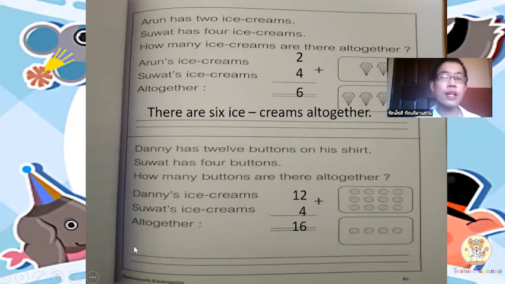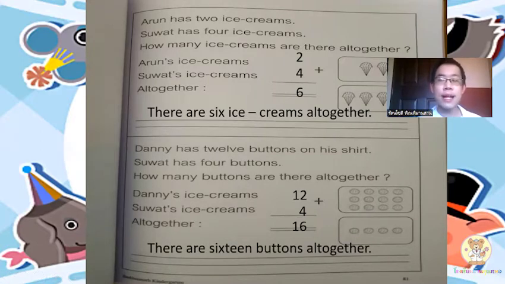And finally, we need to write the sentence like this. There are 16 buttons altogether.